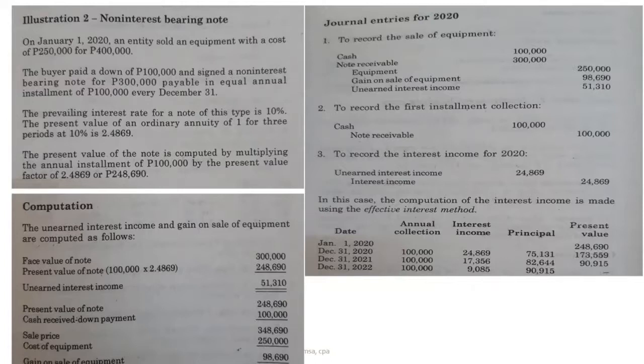Okay? Did you get it? The first 0.90909 that appeared is the first period present value factor.